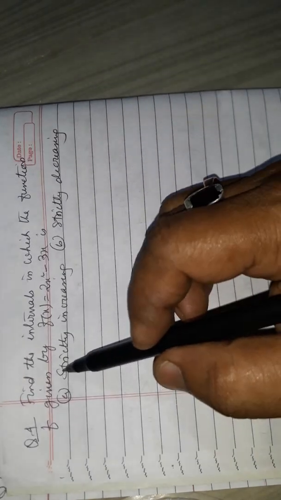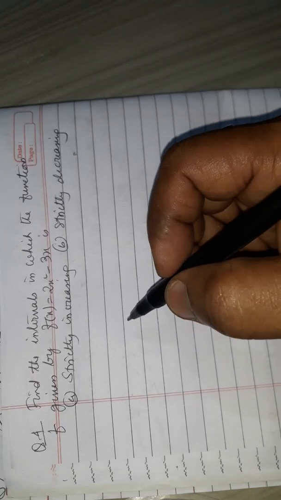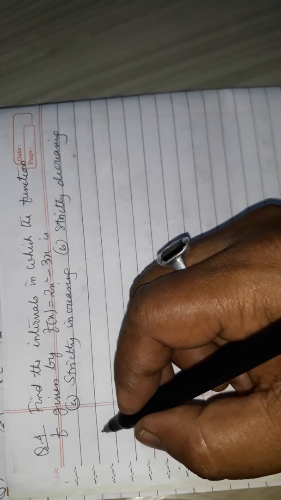Now we will go for the next question. Find the intervals in which the function f given by f(x) = 2x² − 3x is strictly increasing and strictly decreasing. It is again a similar type of question to the previous one.